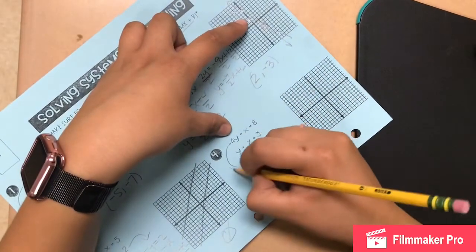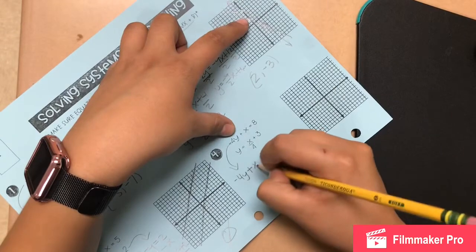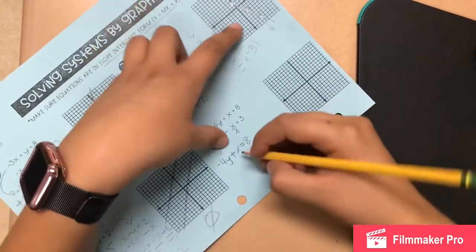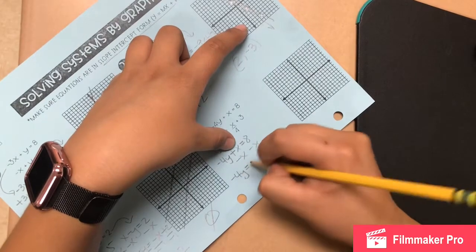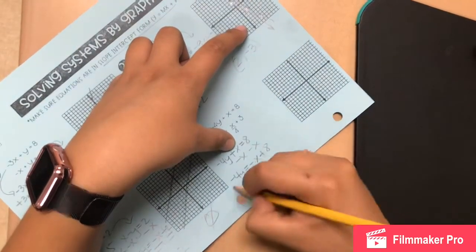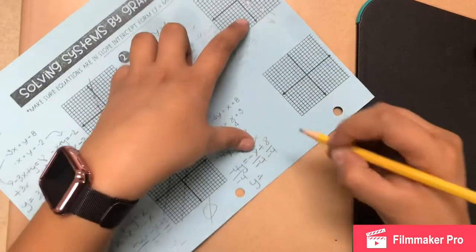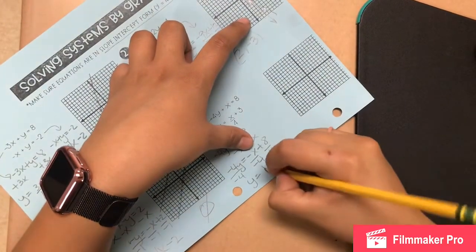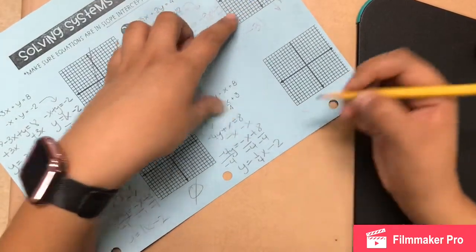Number 4, to solve for y. This one's not set up in slope-intercept form, so we have to subtract x. Negative 4y equals negative x plus 8. Divide by negative 4 to everything. So y equals negative 1 over negative 4, which is 1 over 4 x, and positive 8 over negative 4 is minus 2.